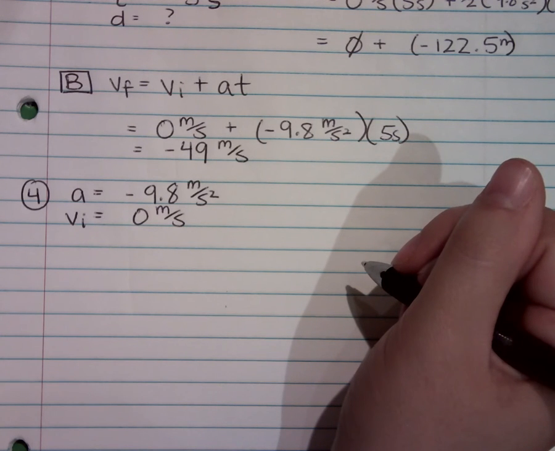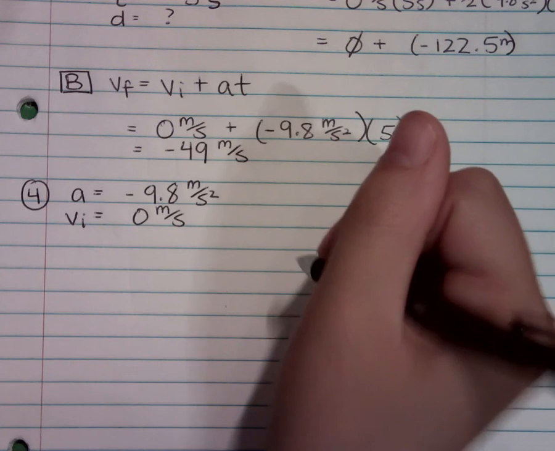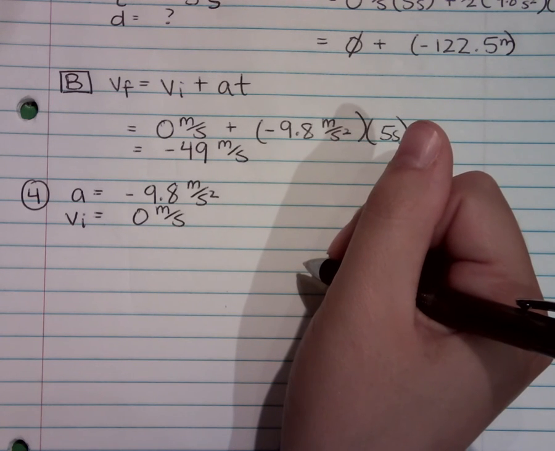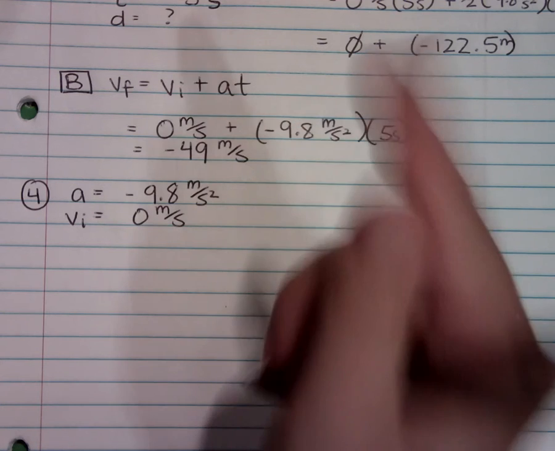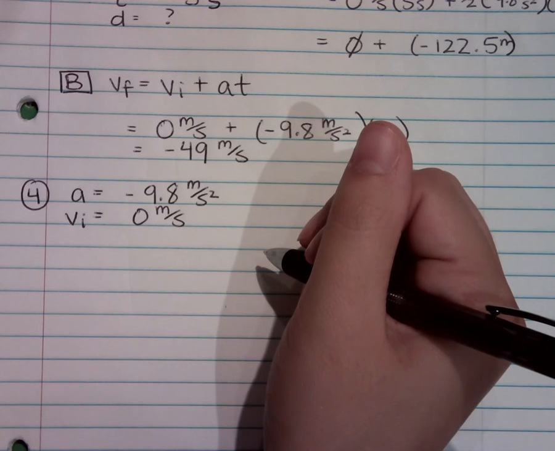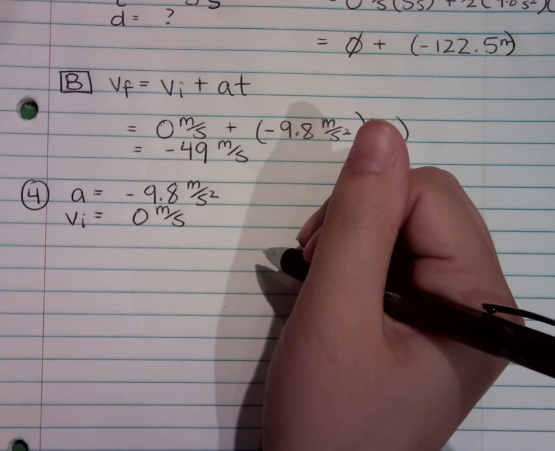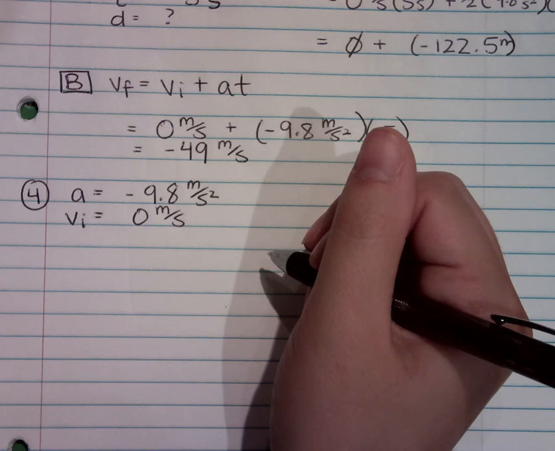Right? Because when the bucket started falling, it started out going 0 meters per second, at least in the vertical direction.